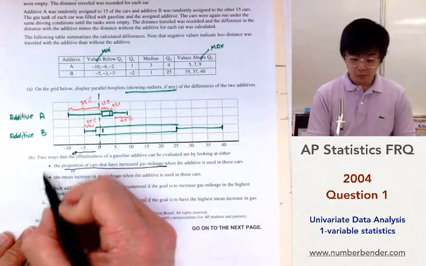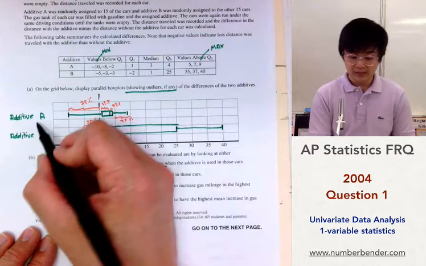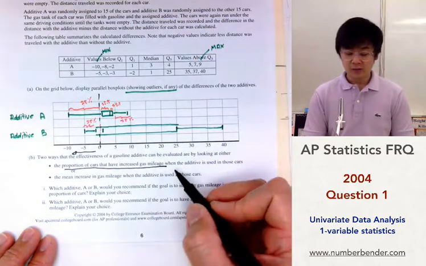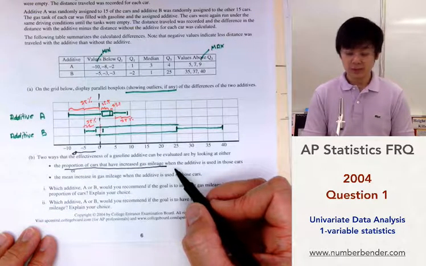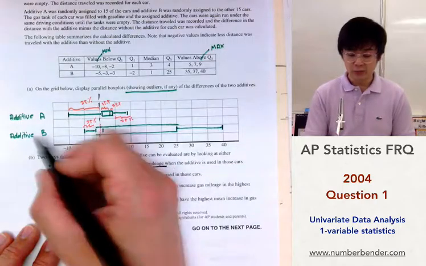So for the first interpretation, we would use additive A because there are more than 25% of them who had an increase of gas mileage after using additive A as opposed to additive B.